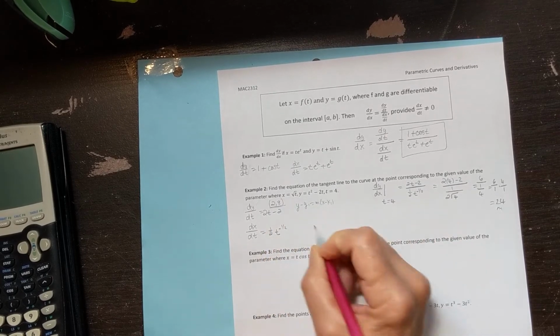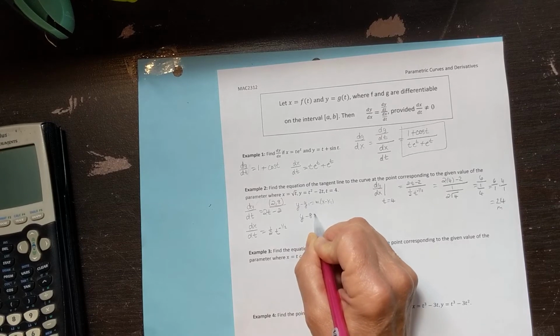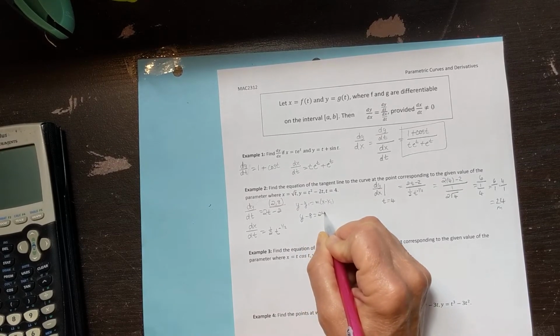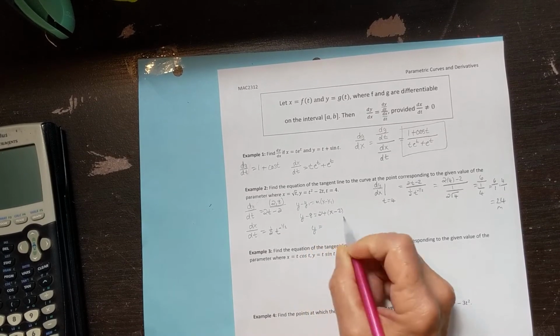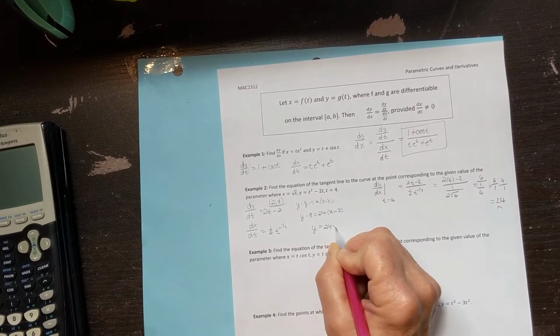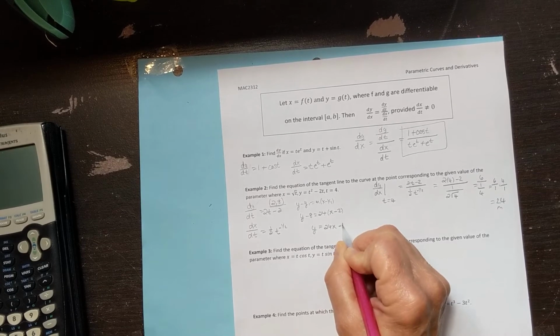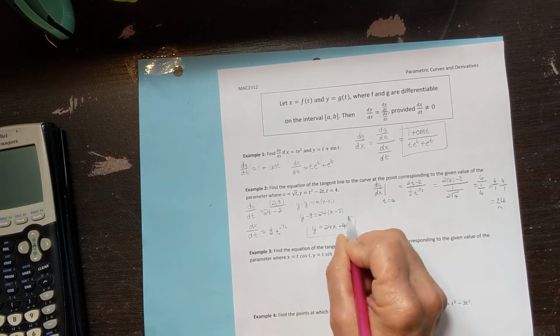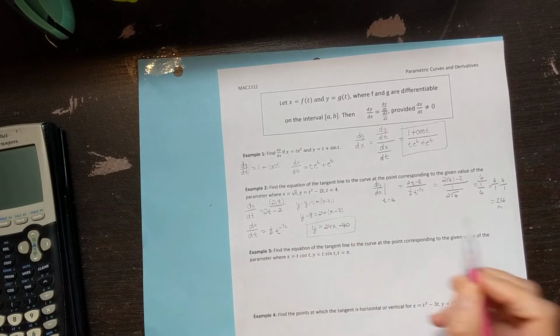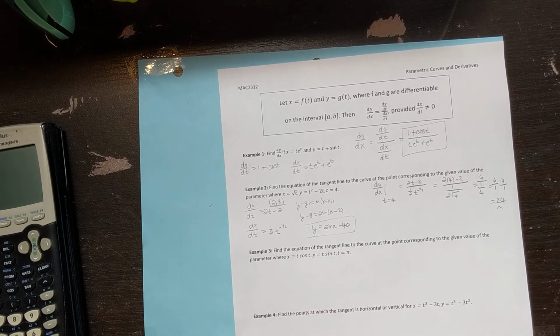This is my point. So it's simply going to be y minus 8 is 24 times x minus 2. y is 24x minus 48 plus 8, which is minus 40.